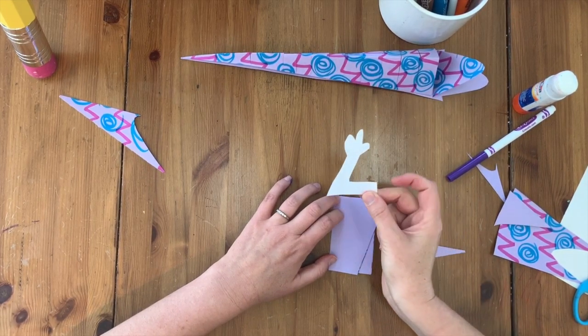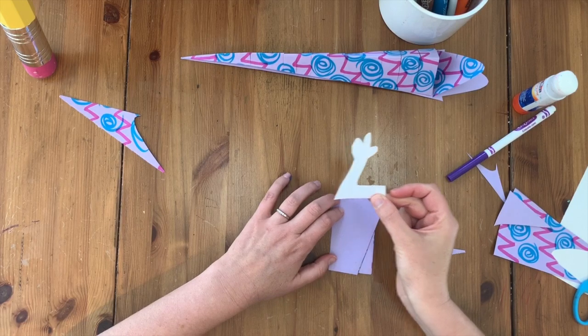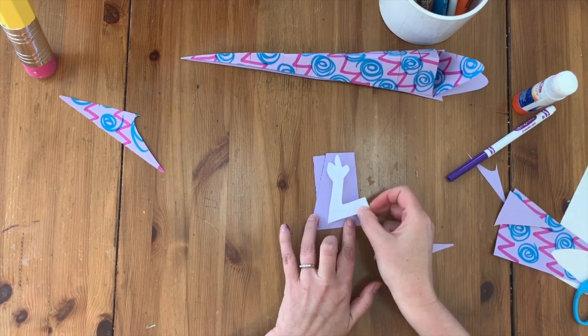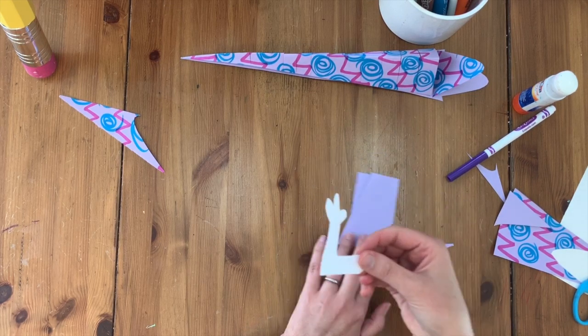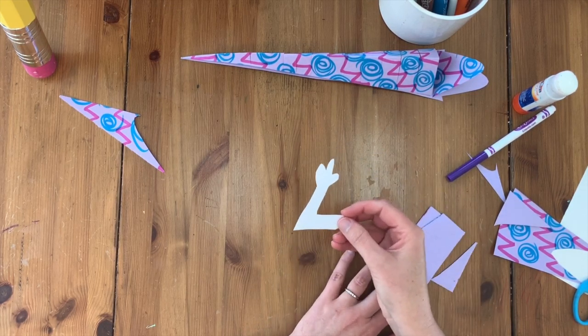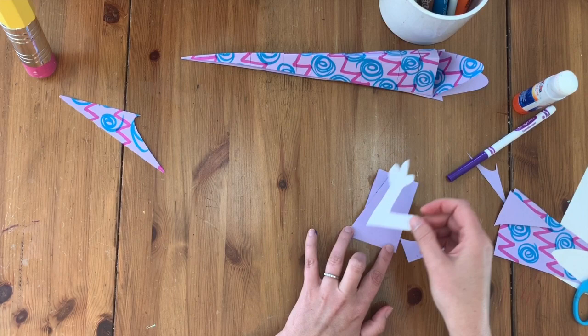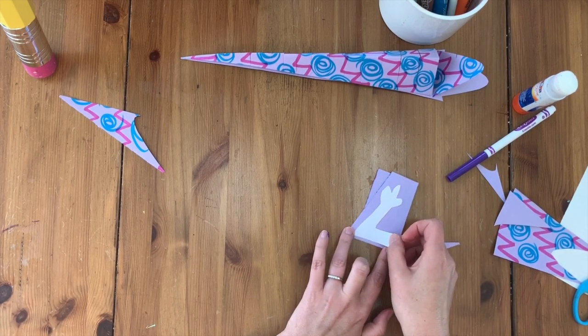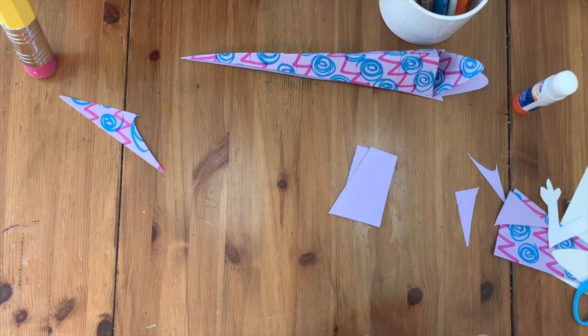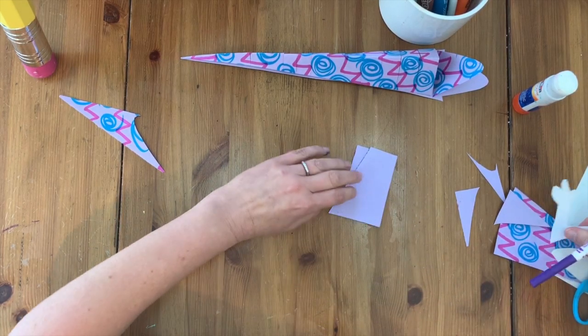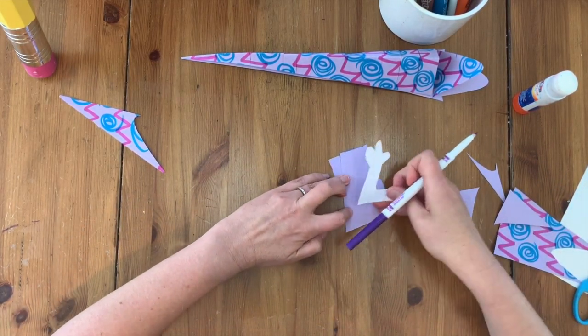So we need the kind of an L bend. All right. So that looks like a good fit there. So if you want to make a template on another piece of paper, you can do that and then trace it, or you could just go for it. It's up to you. Okay. Since I have this, I am going to go ahead and trace it.